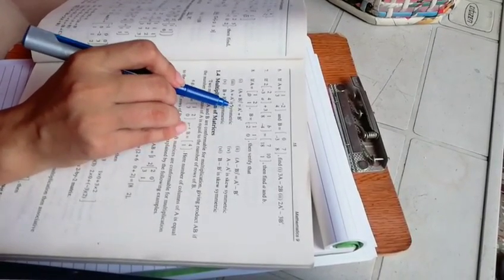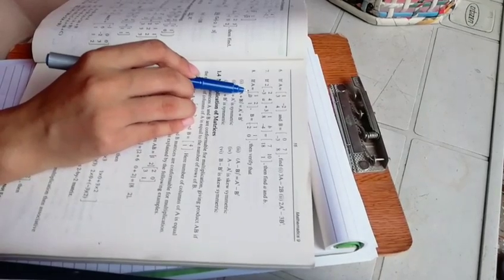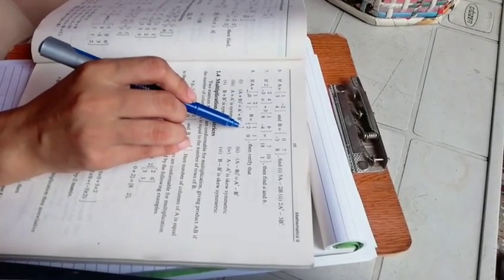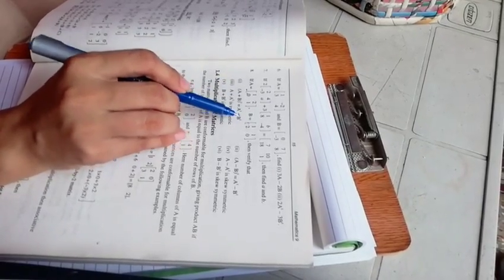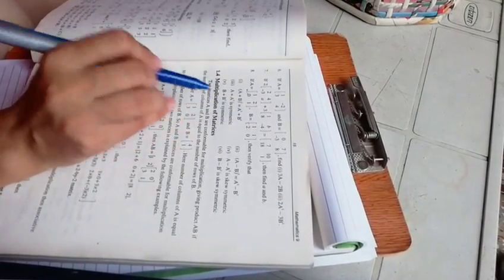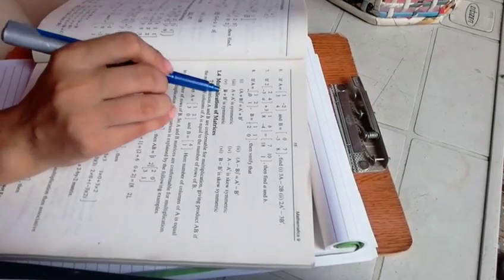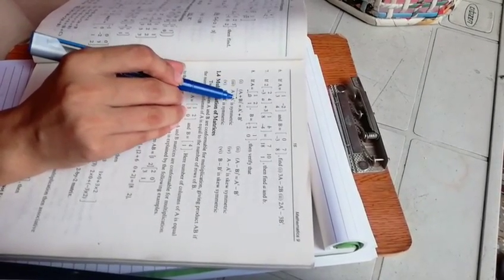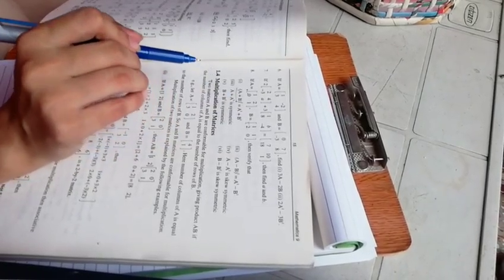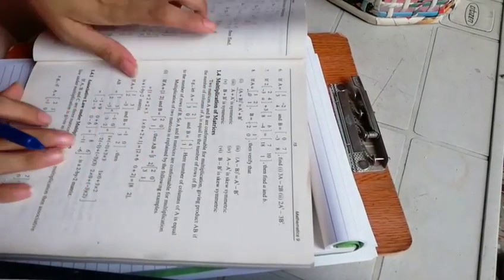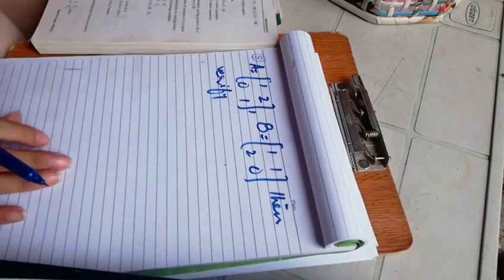On the other hand, we take the transpose of A first and the transpose of B first, and then add the transposes of these two matrices with each other, and we will get the answer. Then we have to check whether the left hand side's answer and the right hand side's answer are equal or not. So let's start with this question.